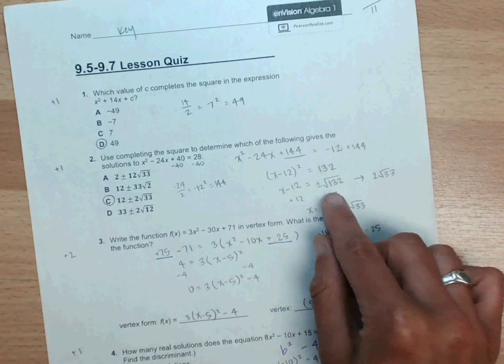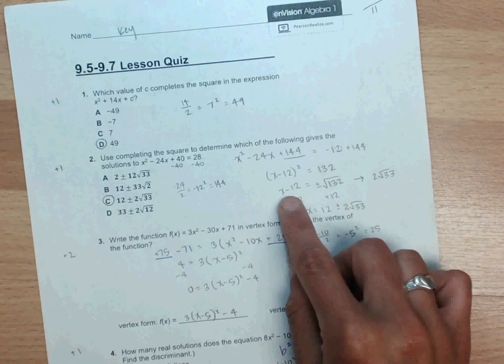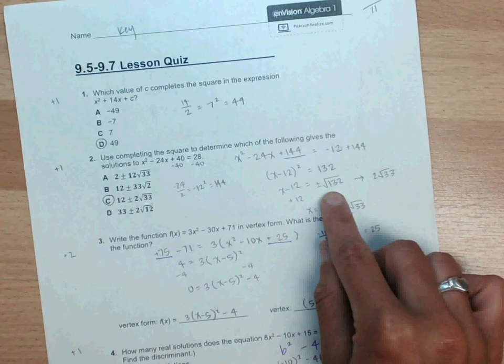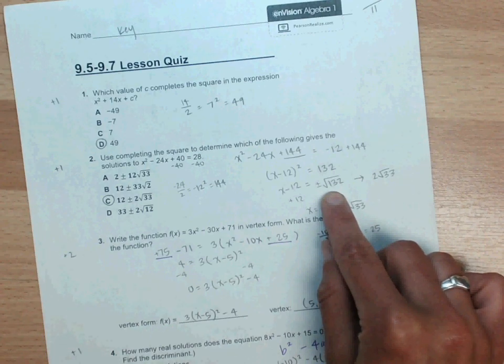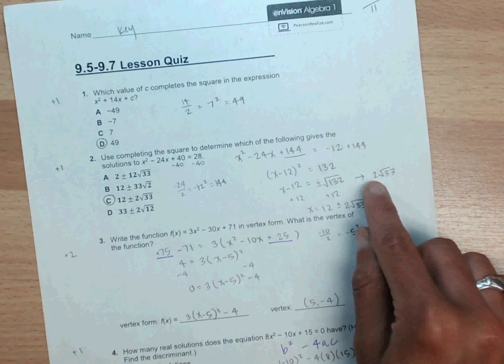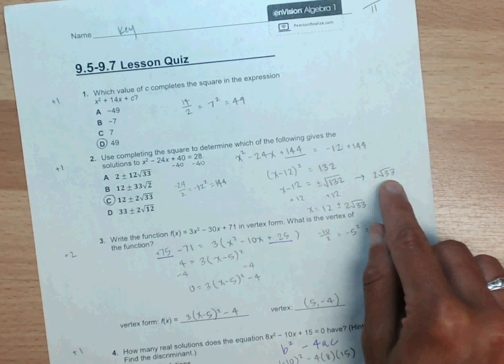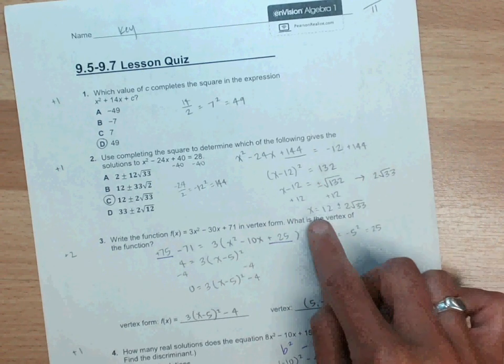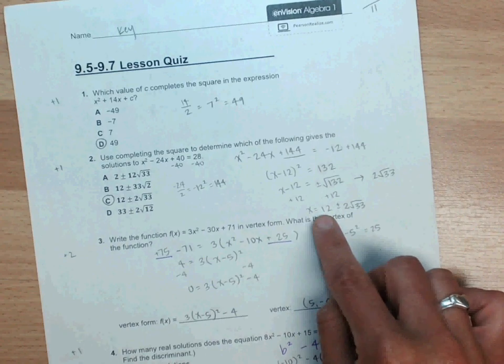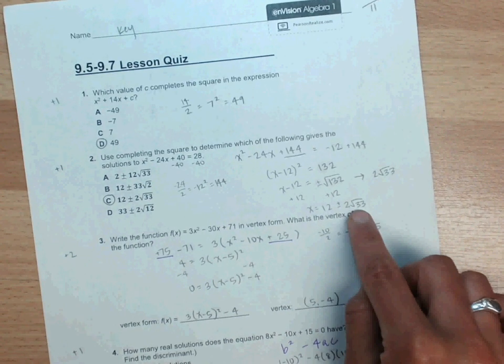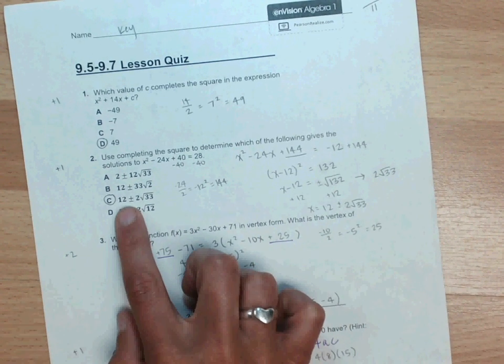Then I take the square root of both sides, and so I get x minus 12 equals plus or minus the square root of 132, and that simplifies because 4 goes into 132 33 times, so the square root of 4 is 2, so it ends up being 2 times the square root of 33. And then I add 12 to both sides, so I get x is equal to 12 plus or minus 2 times the square root of 33, which is answer choice C.